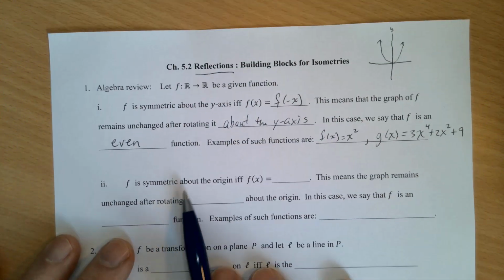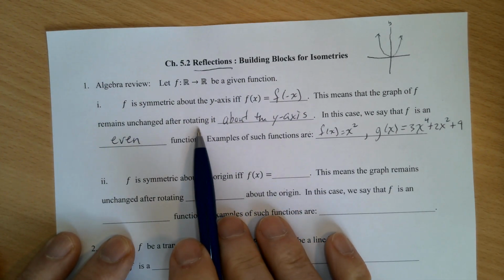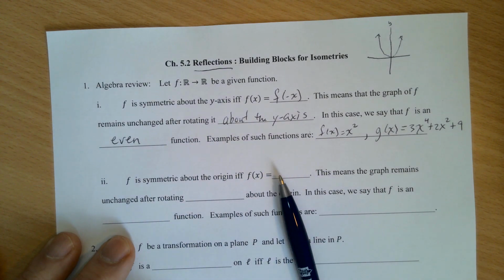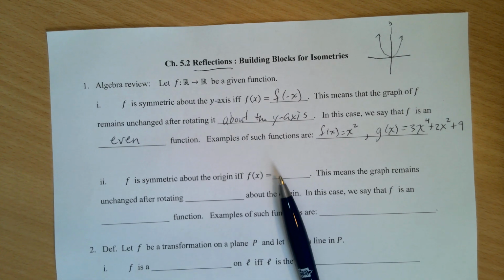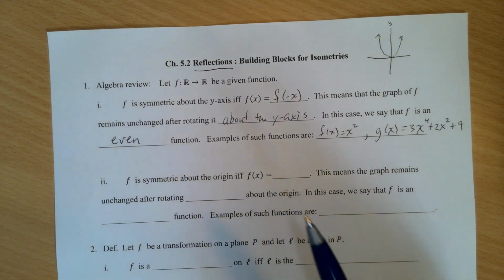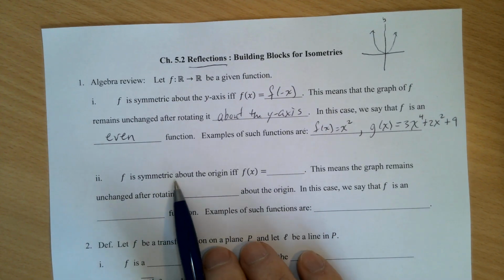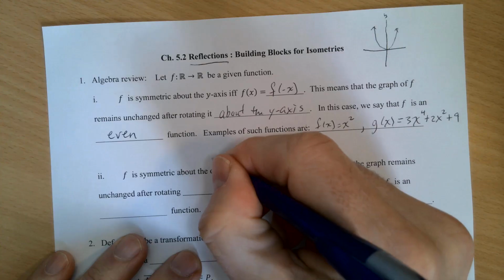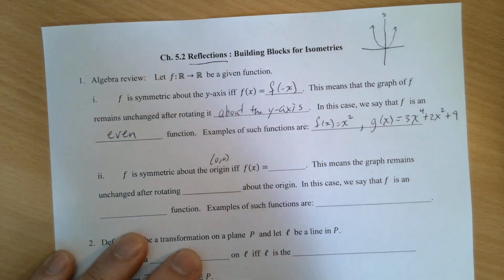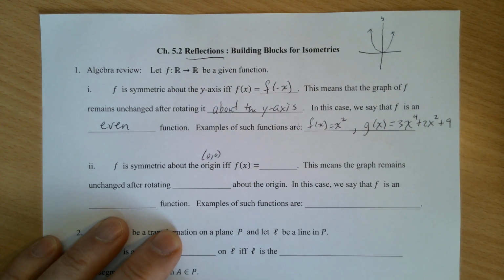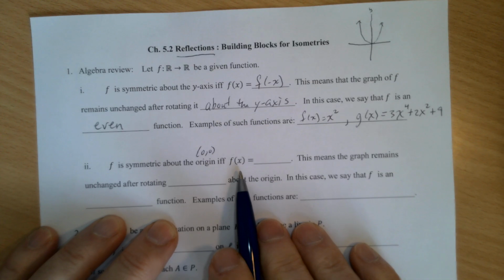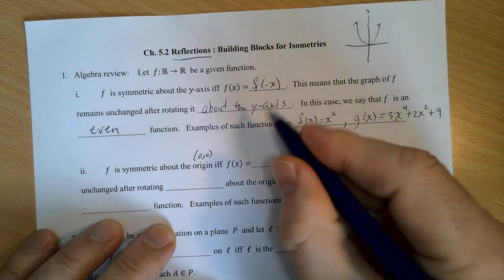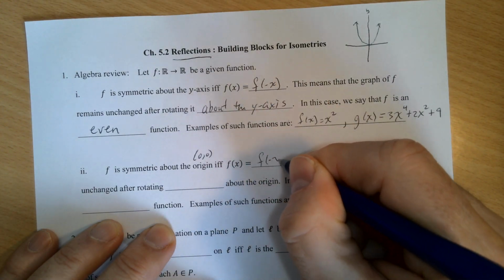The other type of symmetry is not around a line, but around a point. So let's say f is symmetric about the origin, that point 0, 0, if f of x is equal to, well, very similar to what we had up here.